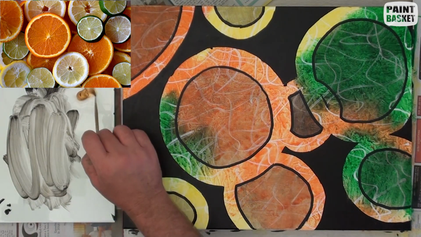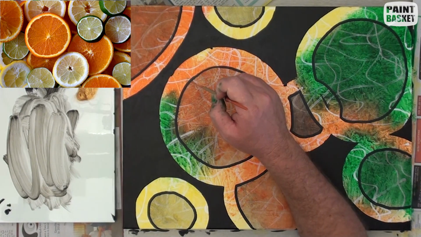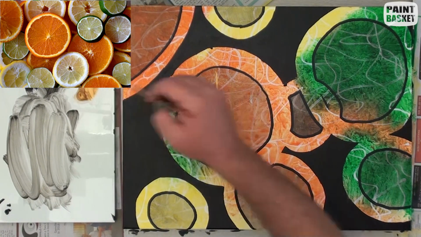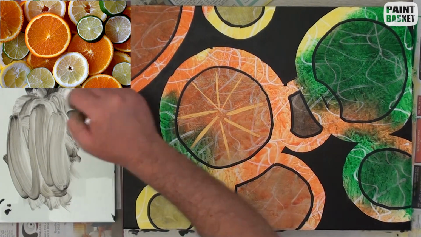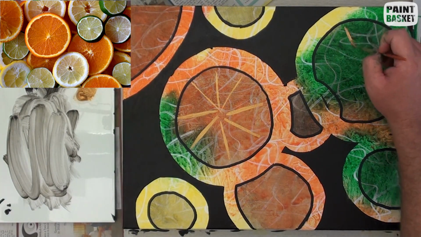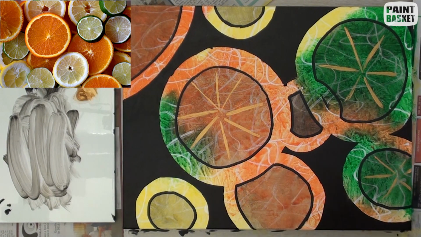Alrighty, so now just to bring out that triangle shape from the inside of the fruit, I'm going to take some gold paint. I'll thin that down with some water, and then using a rigger brush, draw in a few triangles.